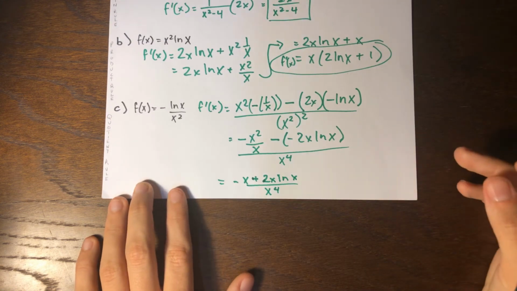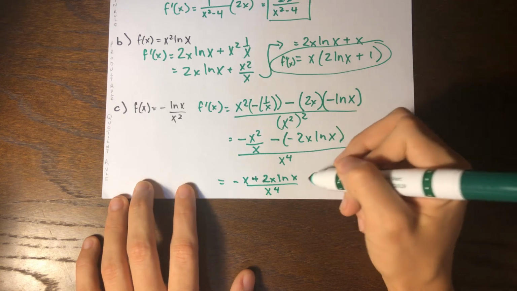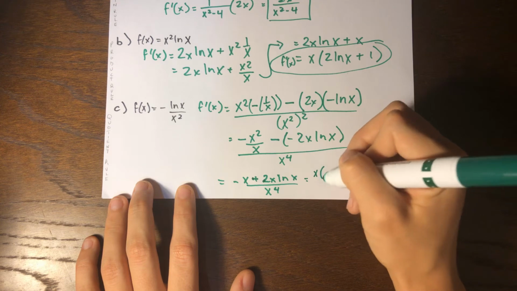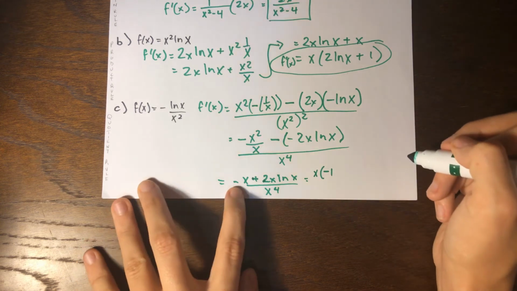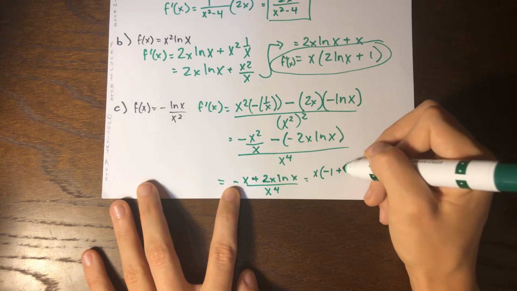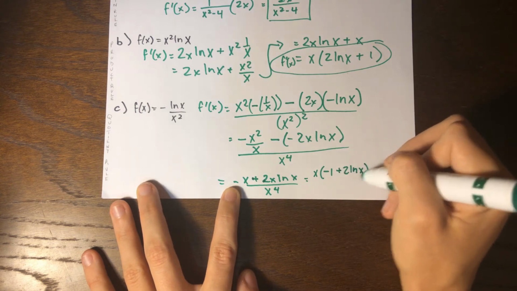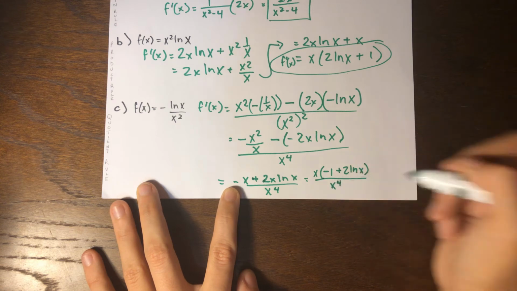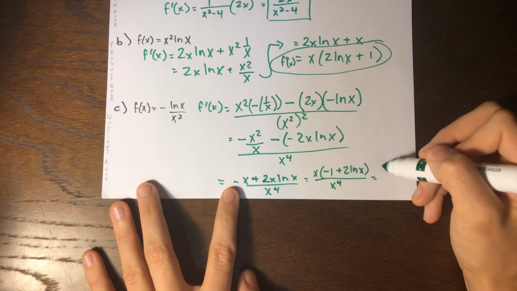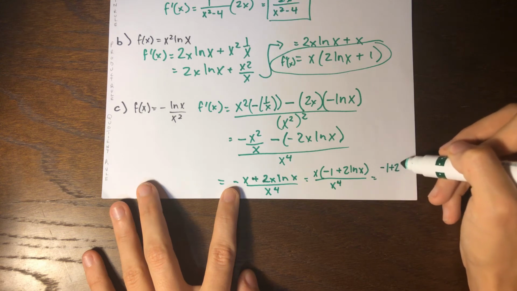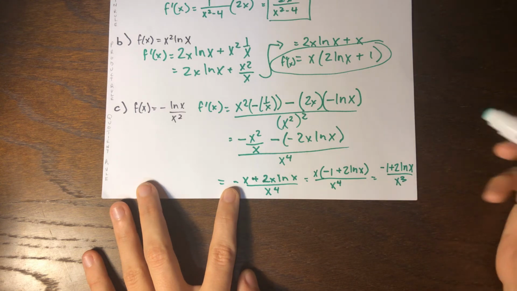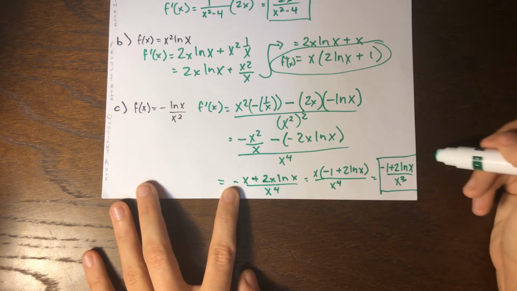Okay, and then I have something in common. I can pull an x out up top. So I have x, and then I have negative 1 left over from the negative x. And then when I pull the x out of here, I have plus 2 natural log of x over x to the fourth. Now I still can cancel out an x. So my answer is negative 1 plus 2 natural log of x over x to the third power. That would be my answer.